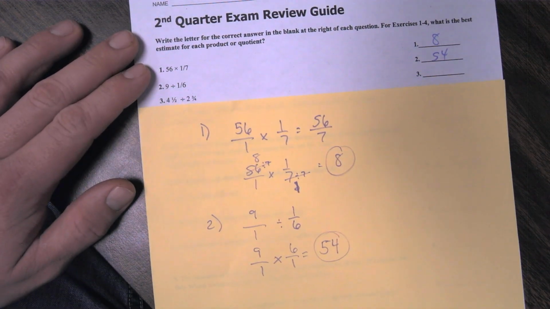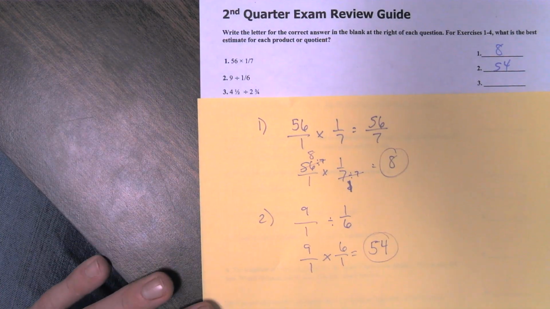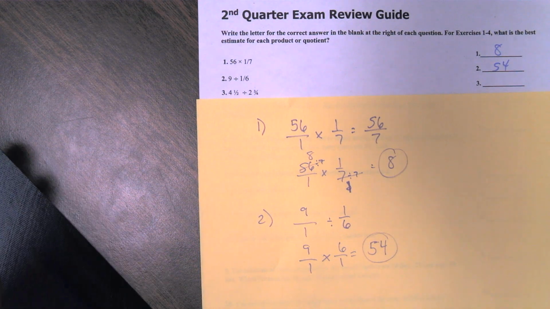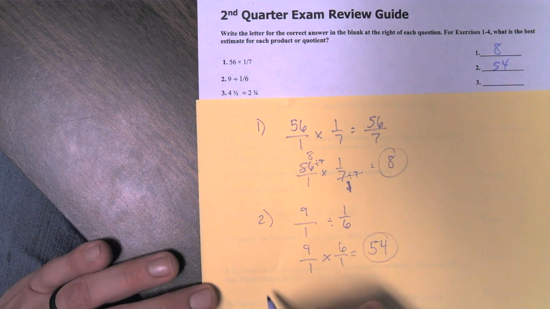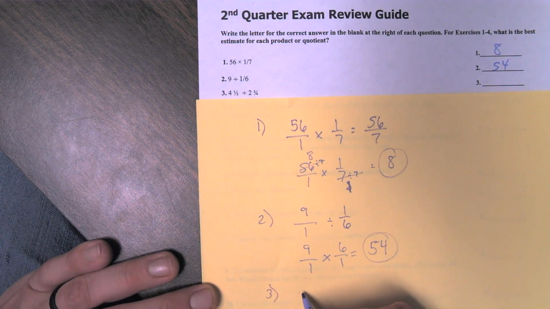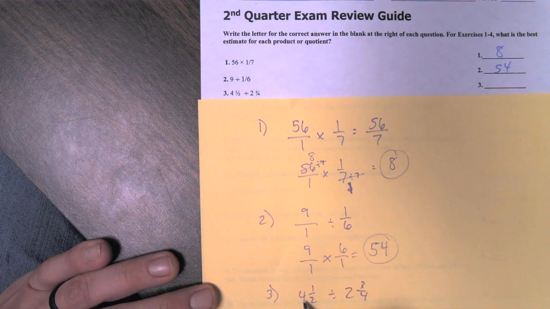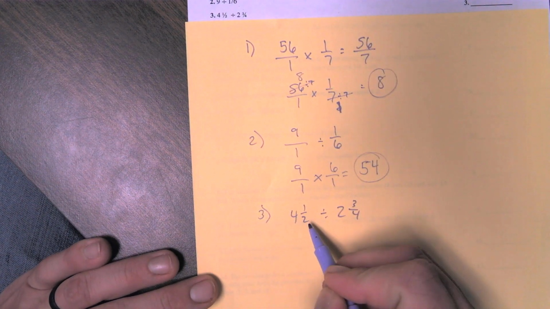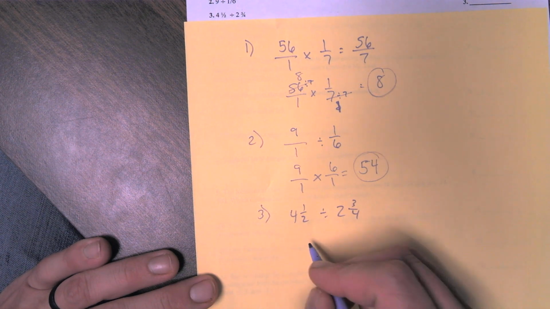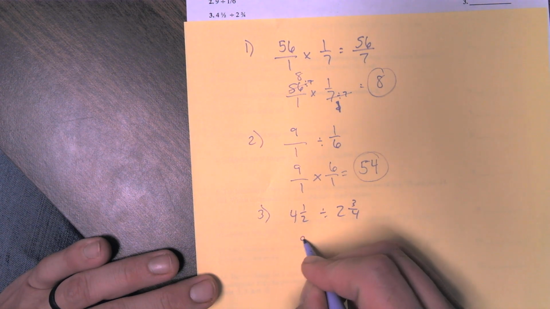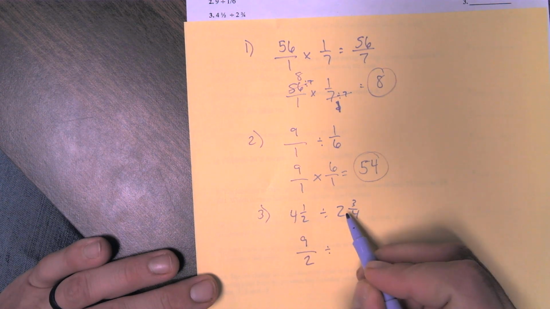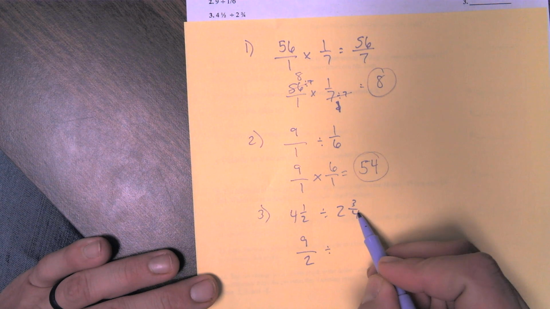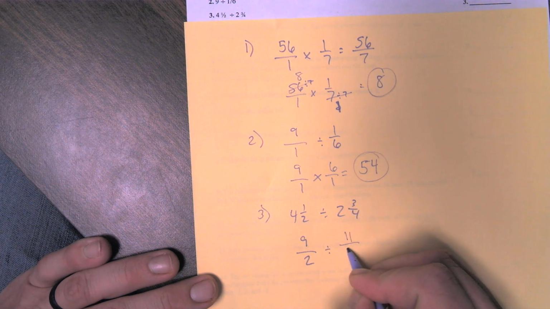All right, number 3. Now we have two mixed numbers and we're using division. So first off, whenever you have mixed numbers when you're multiplying and dividing, you have to turn them into improper fractions first. So to do that, we have 4 1/2 divided by 2 3/4. We take the whole number times the denominator, add the numerator. So 4 times 2 is 8, plus 1, 9. Keep the division for now. Got to do the same thing to the second one. 2 times 4 is 8, plus 3 is 11.